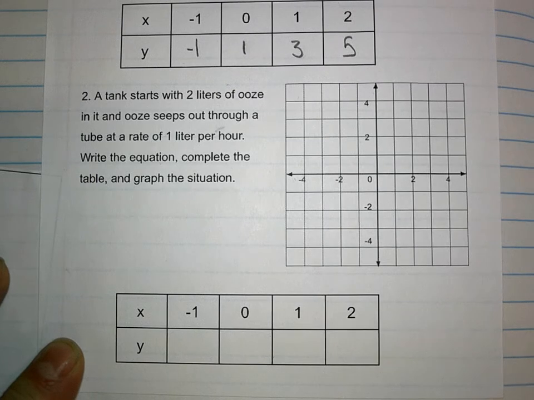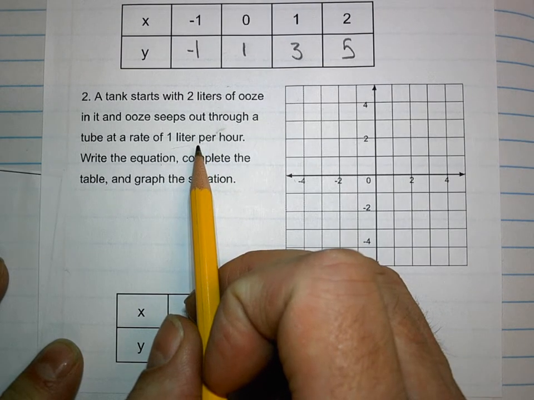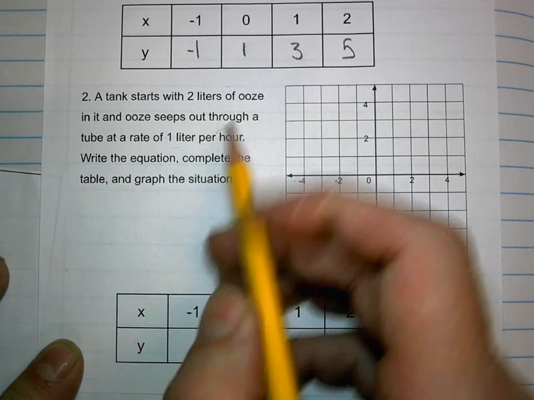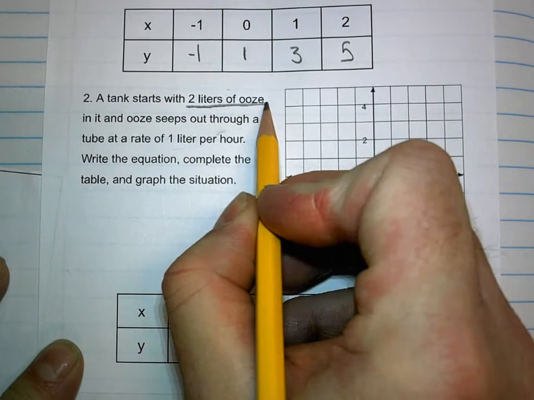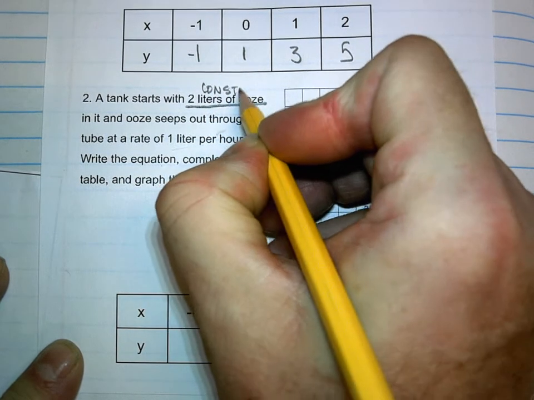So let's find the constant. What's the constant? 1 liter per hour? Is that a constant or is that something per? That's a changing rate, isn't it? Every hour it changes. So what's the constant? What does it start with? 2 liters. This is our constant. So 2 liters is our constant.